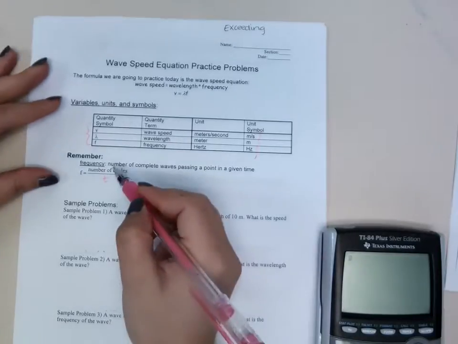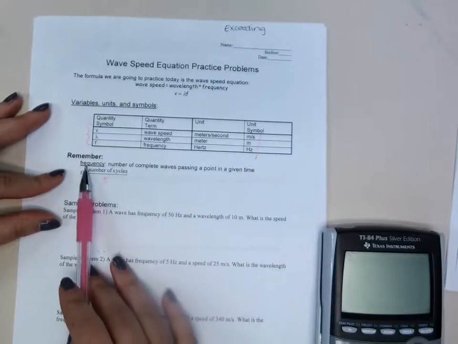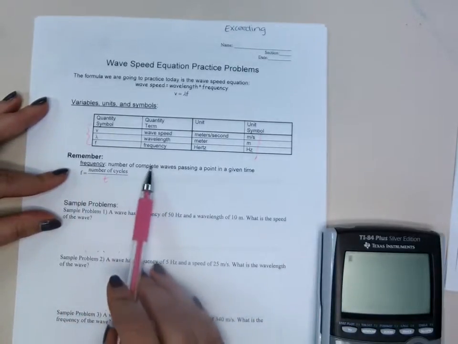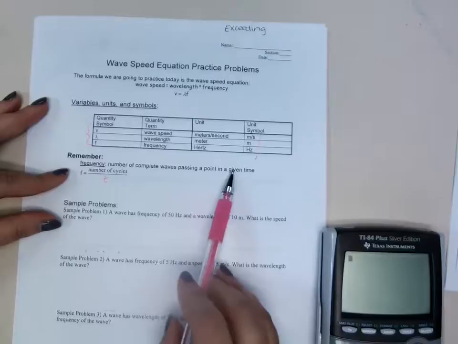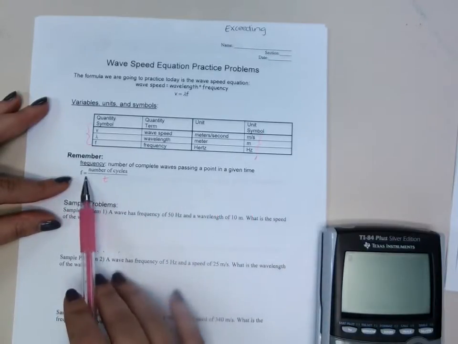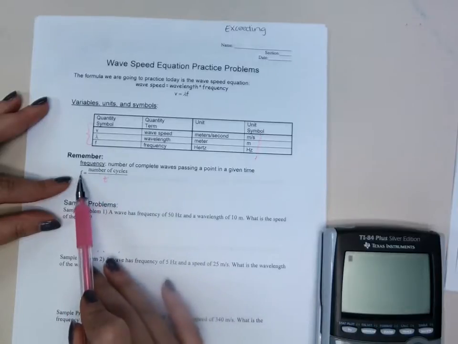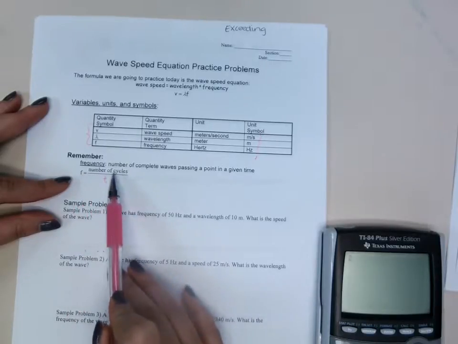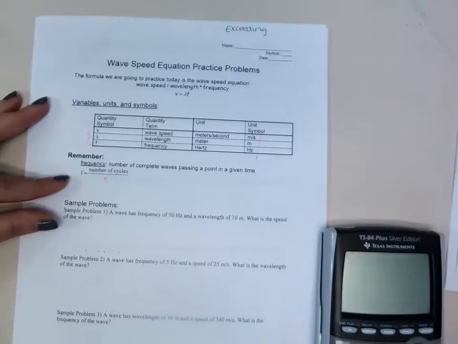So let's take a look at this reminder. It tells you a little bit about the vocab, remembering that the frequency equals the number of complete waves passing a point in a given time. If we take that definition and put it into an equation, we'll see that f equals number of cycles over t. This small t represents time.